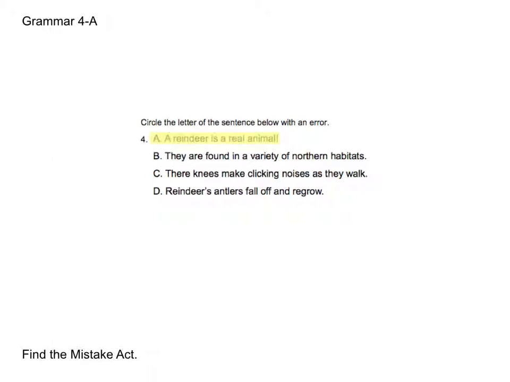A reindeer is a real animal! Well, we've got our capitalization at the beginning of a sentence. We've got our punctuation at the end, and it's an enthusiastic sentence, so an exclamation point is not entirely incorrect. So nothing really looks wrong here. Everything's spelled correctly. So let's go to the next one.